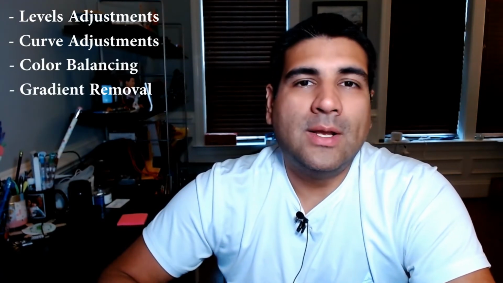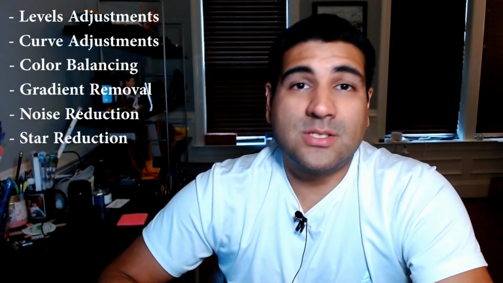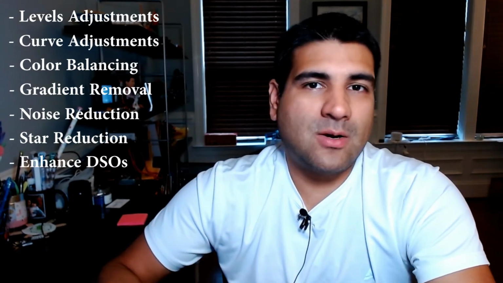We're going to be going over a couple of key steps. First, as I mentioned, Adobe Photoshop. So we're going to be going through level adjustments, curve adjustments, color balancing, gradient removal. We'll also be looking at noise reduction, star reduction, and ultimately enhancing our DSOs.